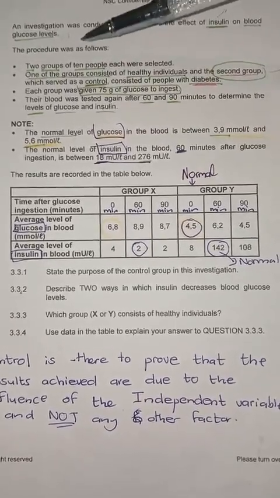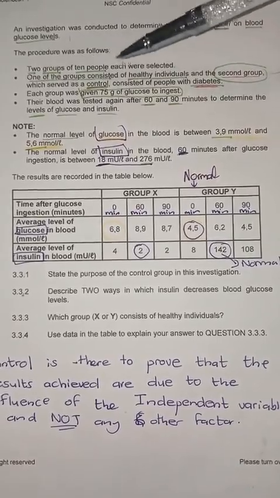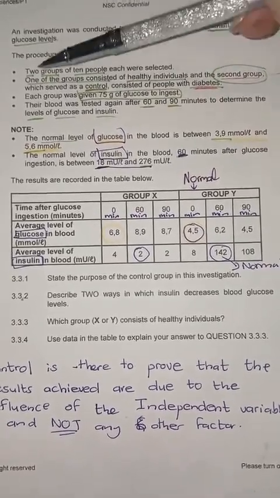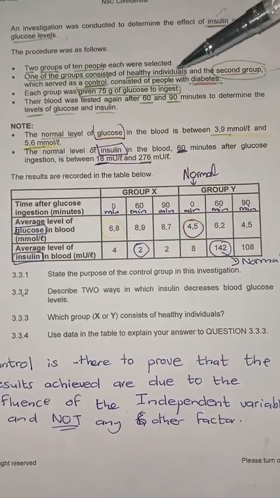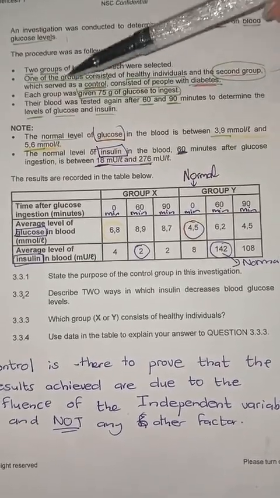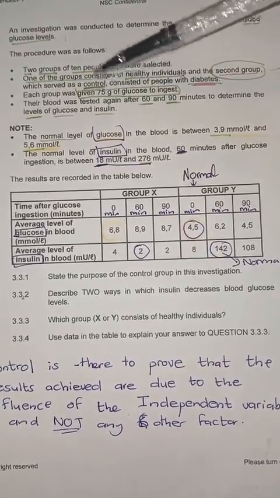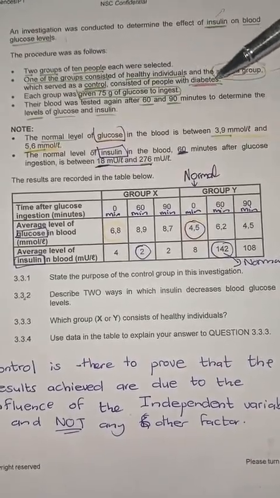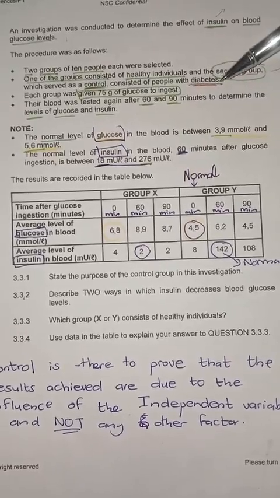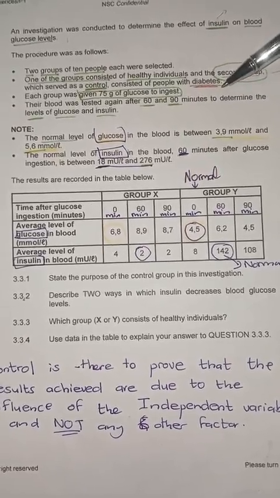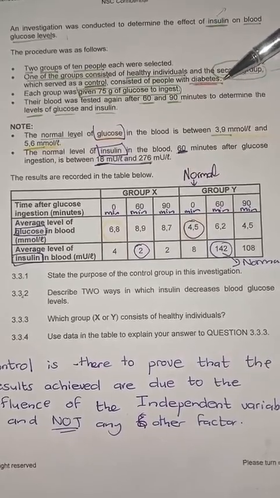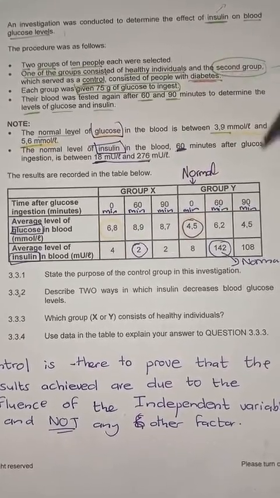The procedure that was followed: 2 groups of 10 people each were selected. One of the groups consisted of healthy individuals, and the second group, which served as a control, they're telling you which one is a control, consisted of people with diabetes. Remember, diabetes, you must know what this is. It's when the pancreas does not secrete enough insulin.